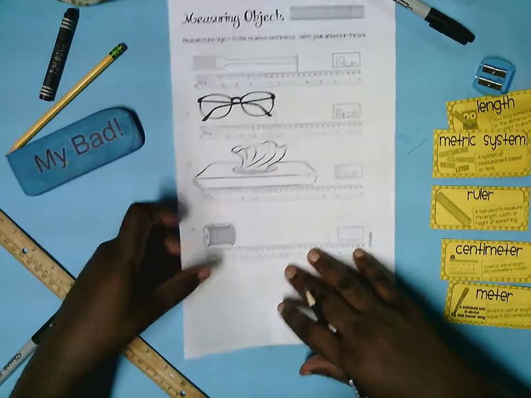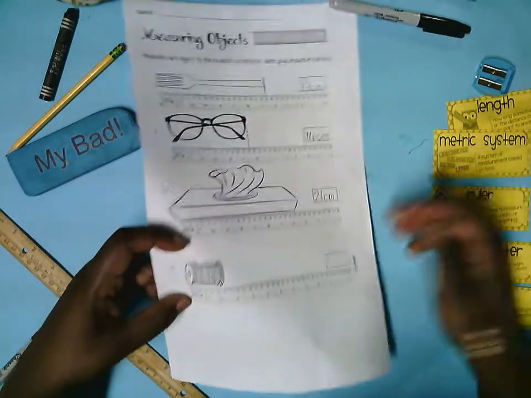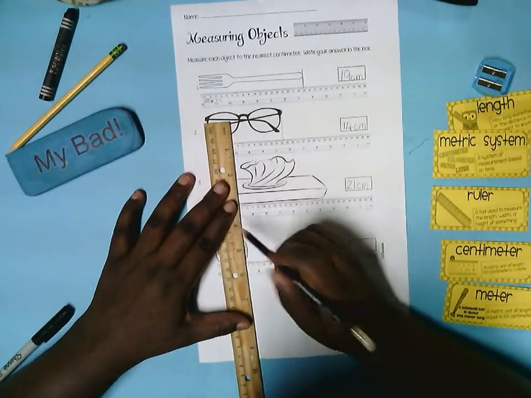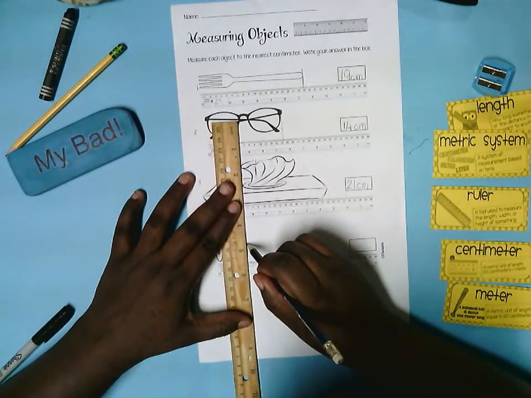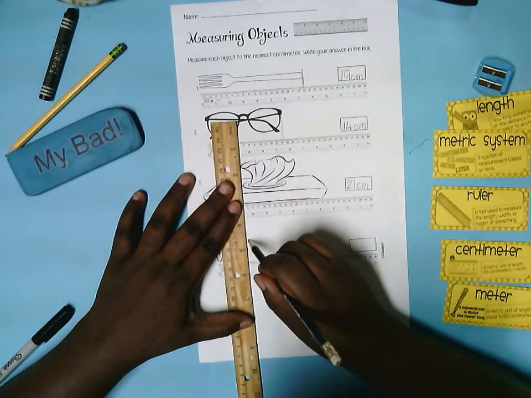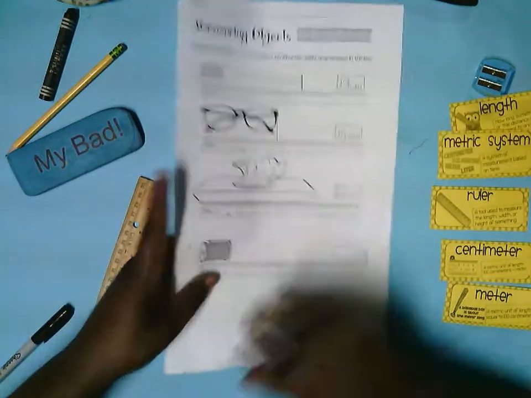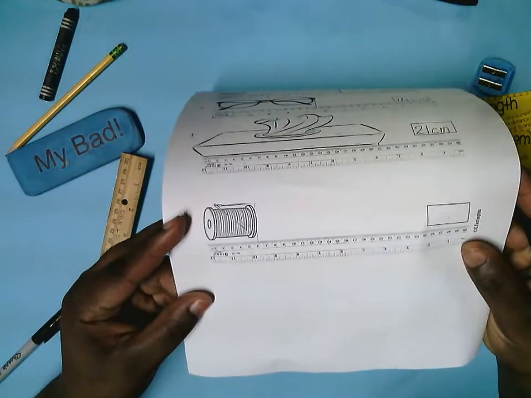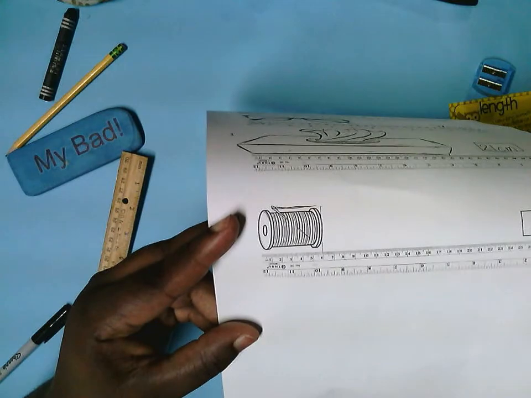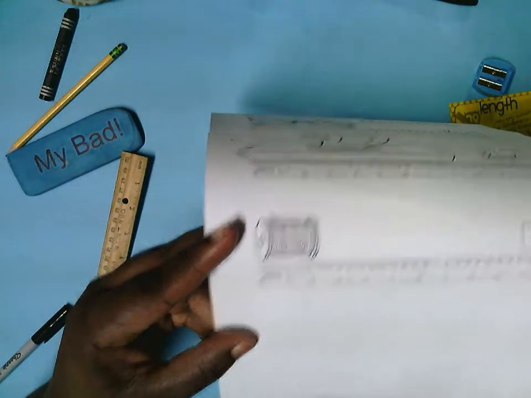And finally, I have a spool of thread. So I look at my spool of thread. I'm going to get this ruler to help me. I'm going to draw my line to find out what's the closest centimeter. So if we look here, the closest centimeter is 6.